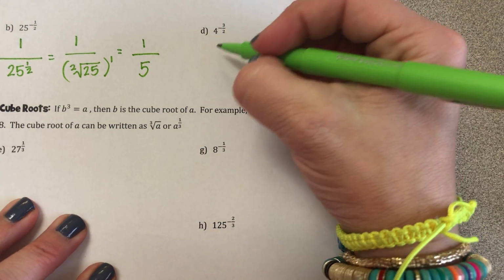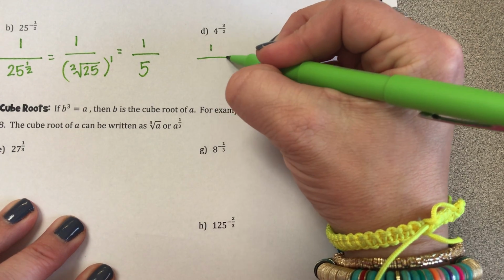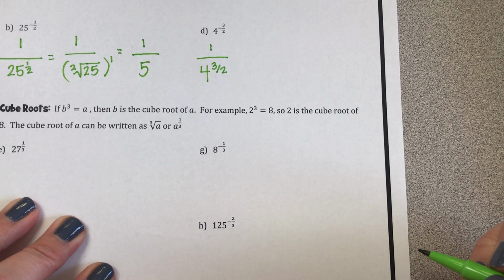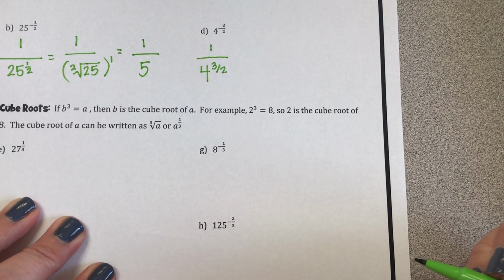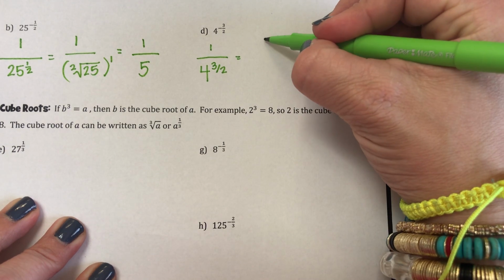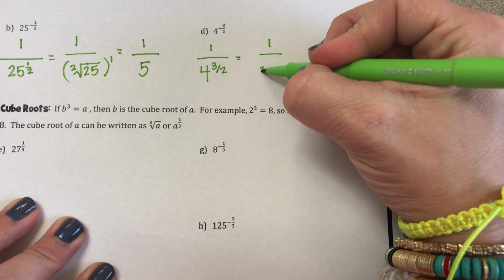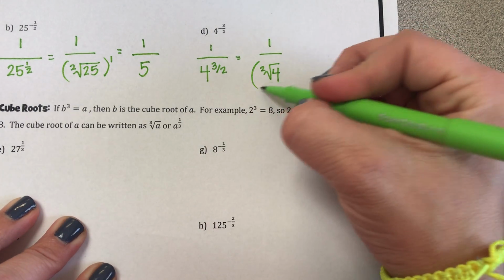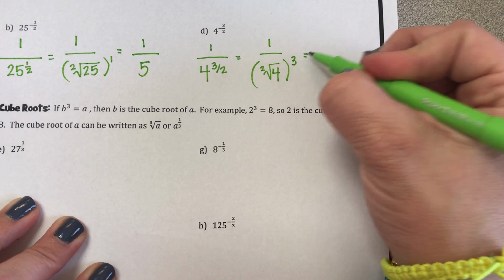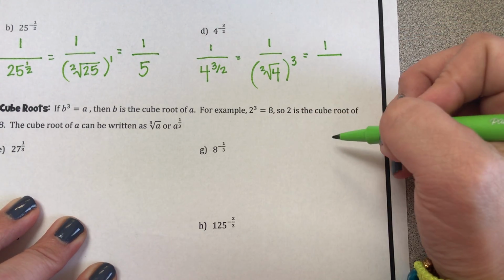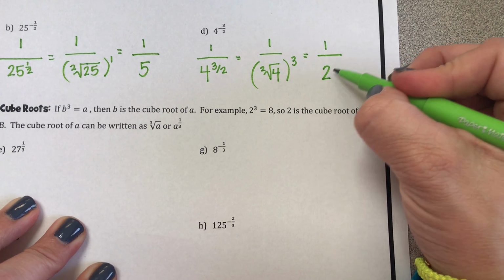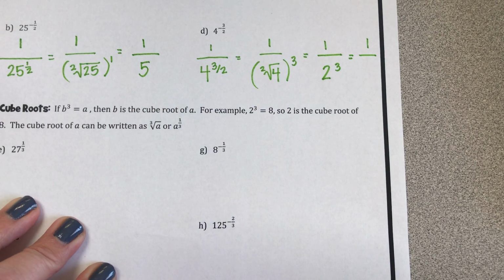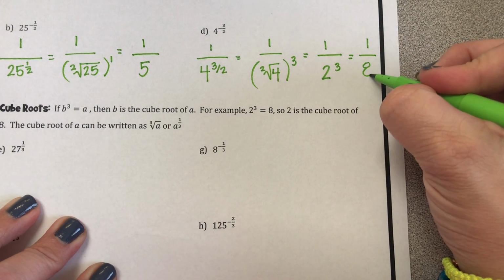Okay, letter D. It's a negative, so to make it positive, we put it in the denominator of our fraction. So now it's 1 over 4 to the 3 over 2. And so that's 1 over the square root of 4, because remember, this tells you which root it is. It's the square root, and it's the third power of that. So 1 over, what's the square root of 4? 2 to the third, and we know 2 times 2 times 2 is 8.